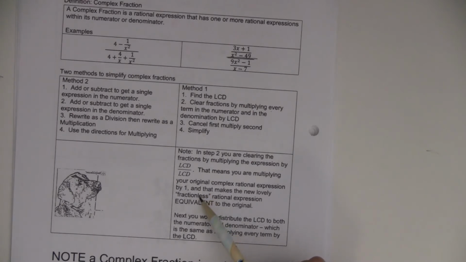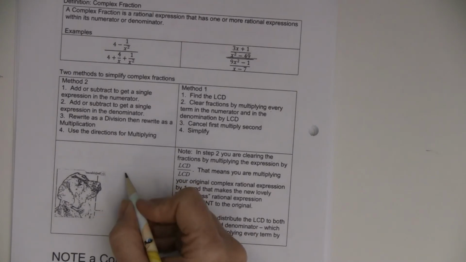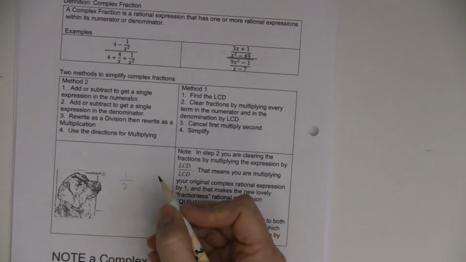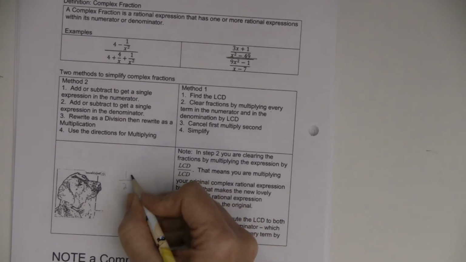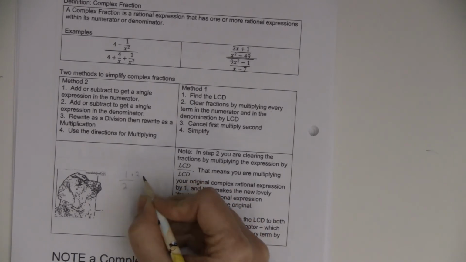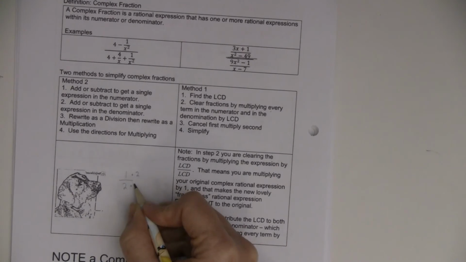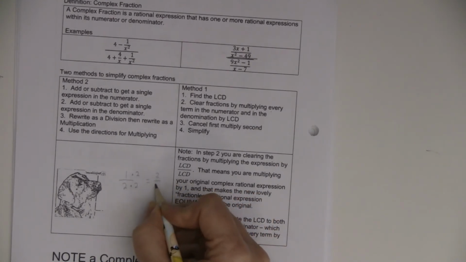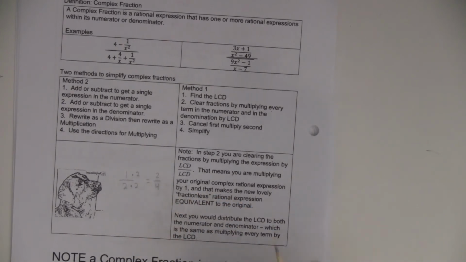And so that means it would be equivalent to your original fraction. You multiply fractions by 1 all the time. Like if I had half and I wanted to make the denominator equal to 4, then you would multiply the numerator by 2 and the denominator by 2. So this would be 2 over 4. And half and 2 over 4 are equivalent fractions. They're equal to one another.